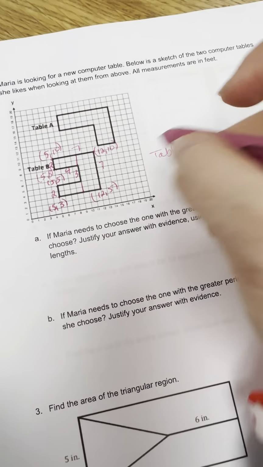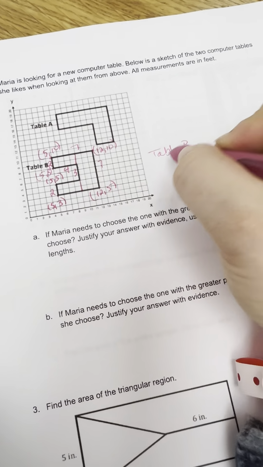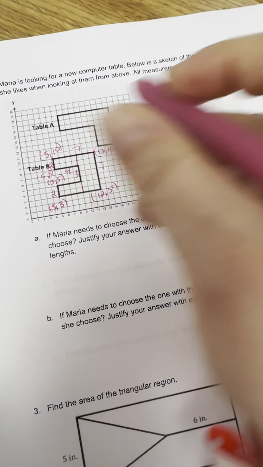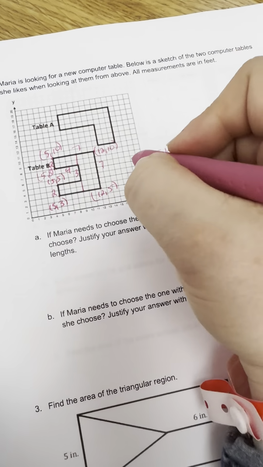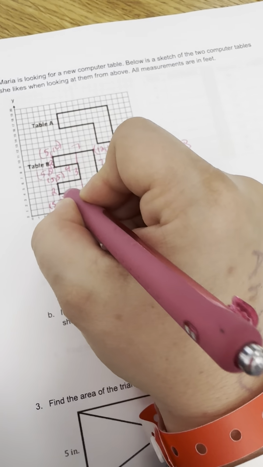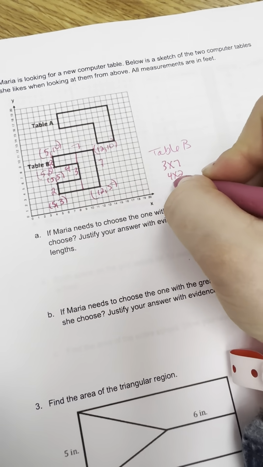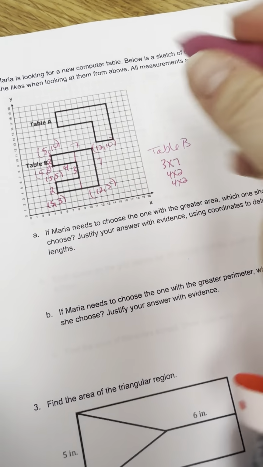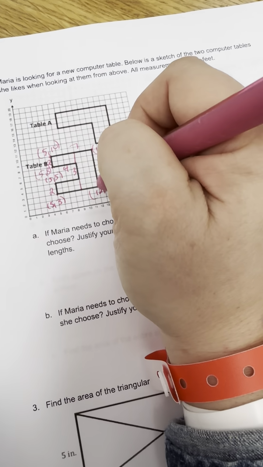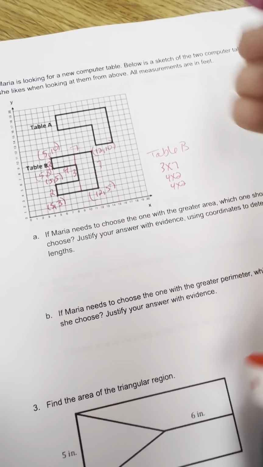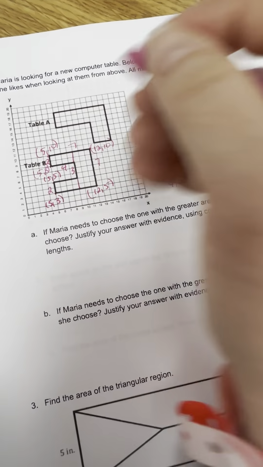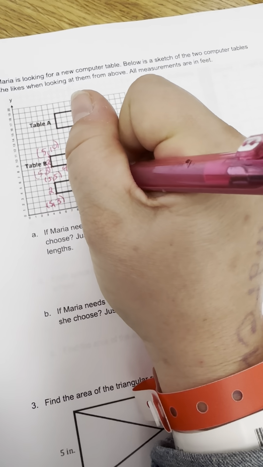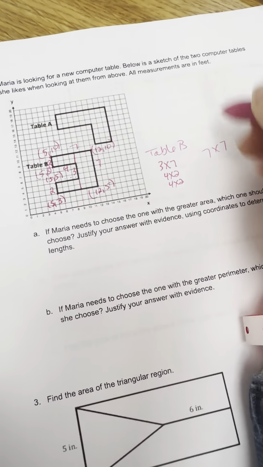So I'm going to have 3 sections: 3 times 7, and then 4 times 2, and I have 2 of those. Or I can do the 7 times 7, and then I have a 3 times 4 inside.